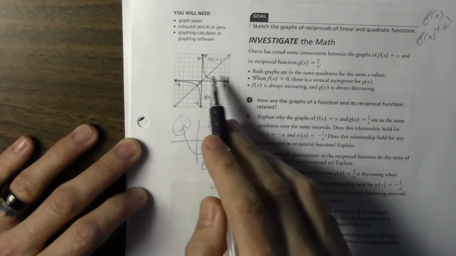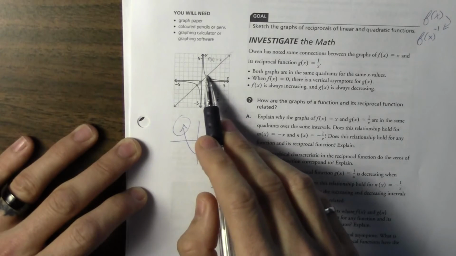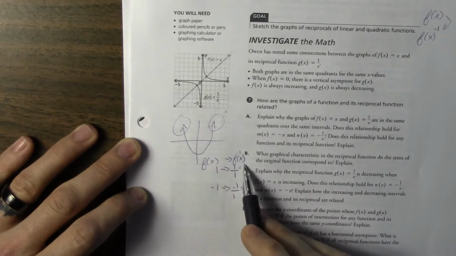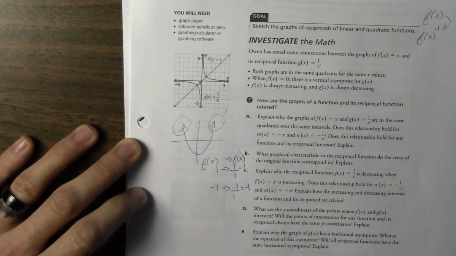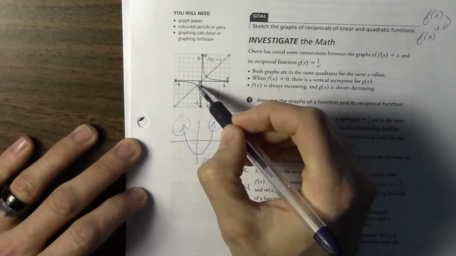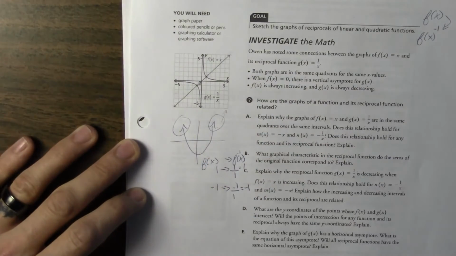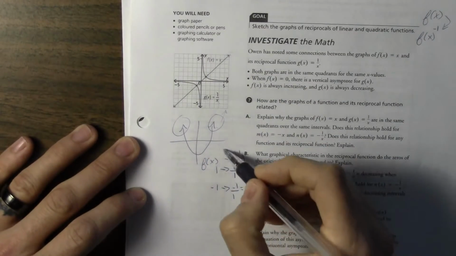Okay? On the original function, when the y value is 1, and on the reciprocal function, when the y value is 1, you're going to have the same point. So on those two points, they're always going to intersect. And why? Because the proof is right here.